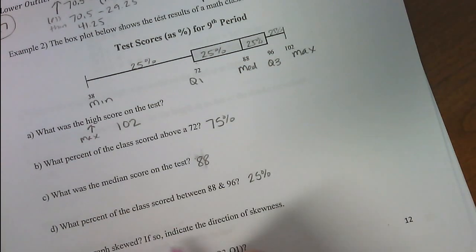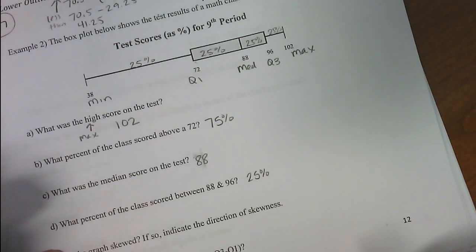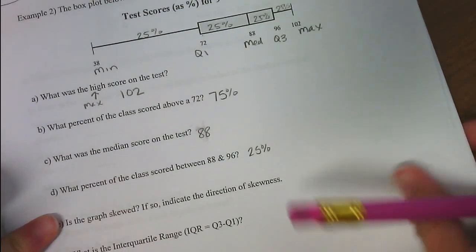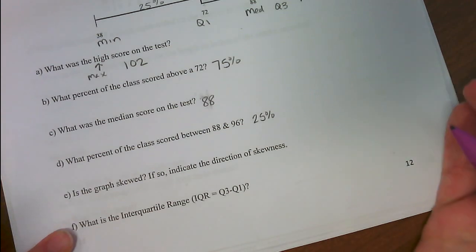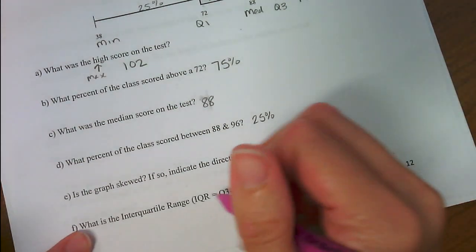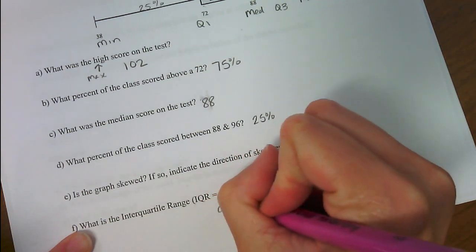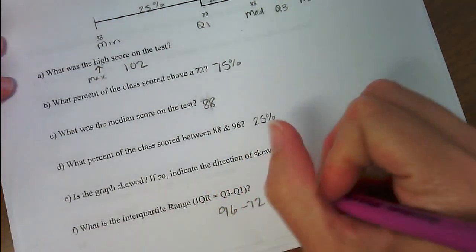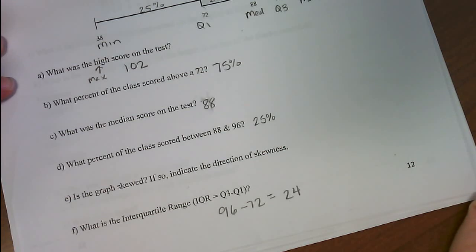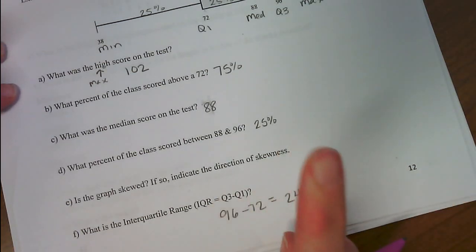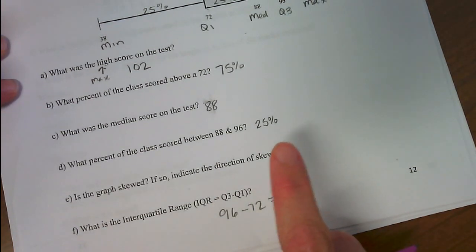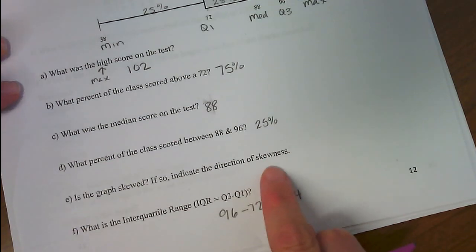Is the graph skewed? If so, indicate the direction of skewness. Okay, we're going to skip this one for a second and we'll come back to it. Let's answer F. What is the interquartile range? So IQR, we have our formula here, 96 minus 72 is 24. Okay, we're going to stop the video and then we're going to go add some stuff to our notes and come back to this.